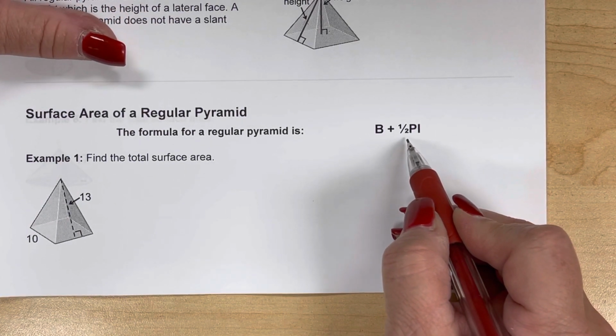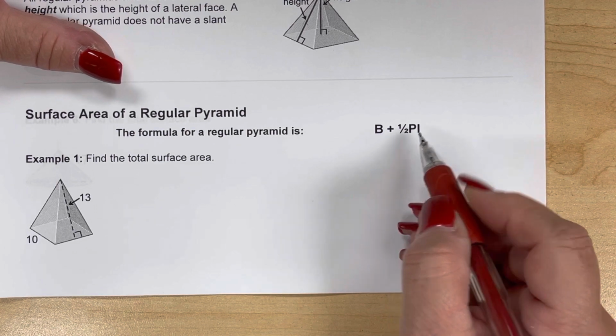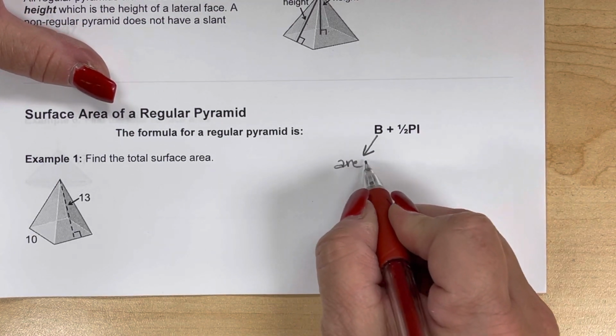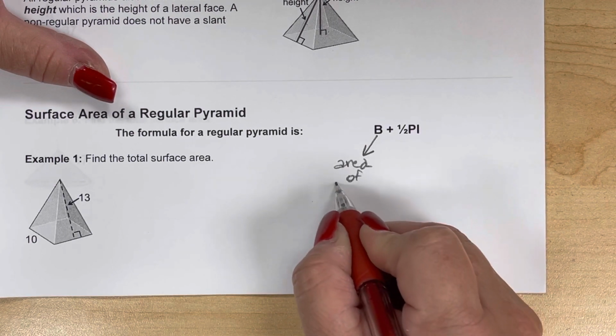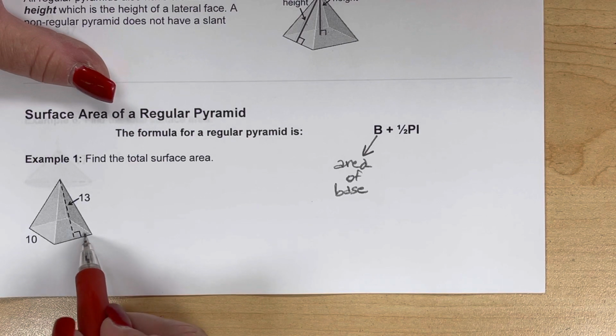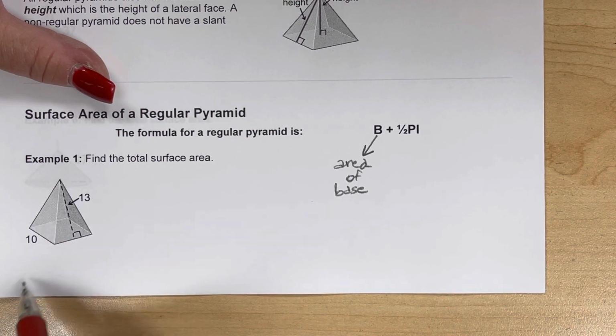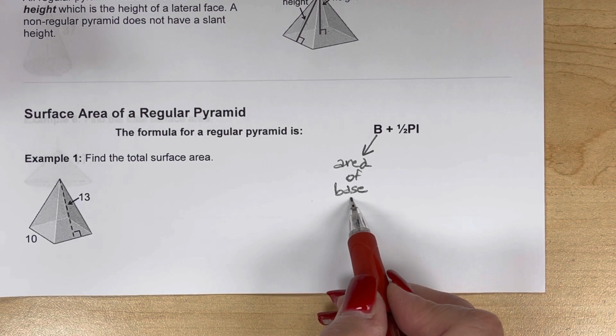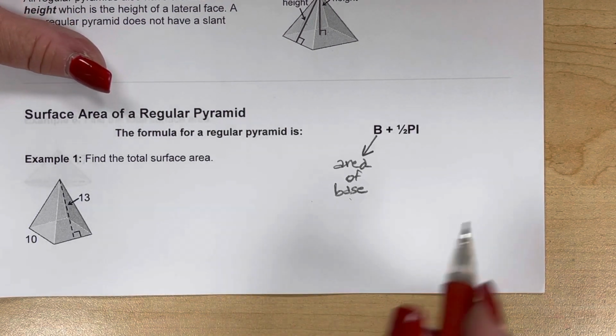So let me go, like I've done before, and explain to you guys. The big B right there stands for the area of the base. So what you're going to do is take a look at this base. You can tell it is a square. So how do you find the area of a square? That's the formula you would follow right there.